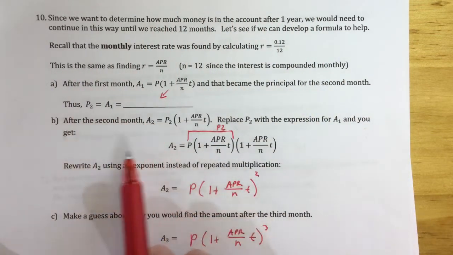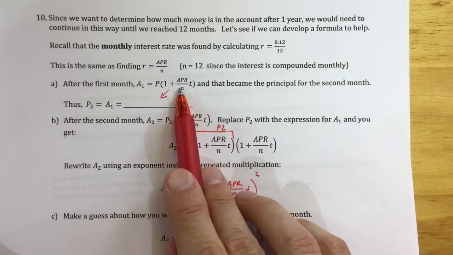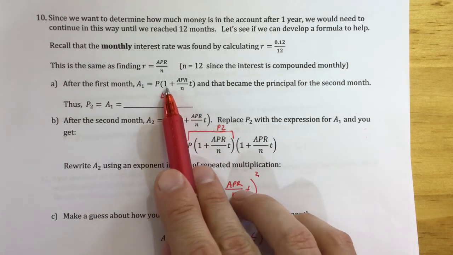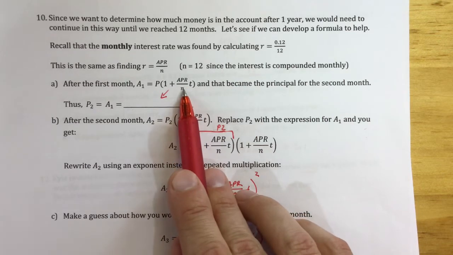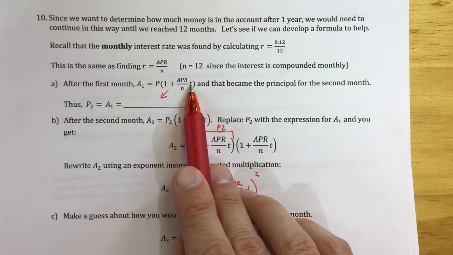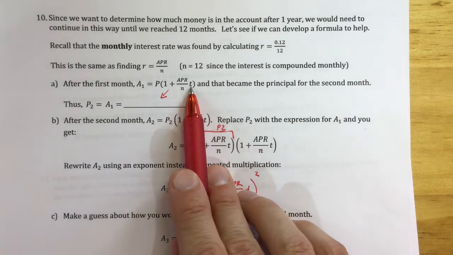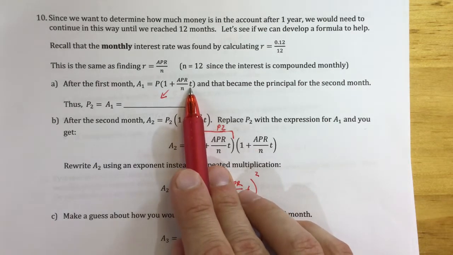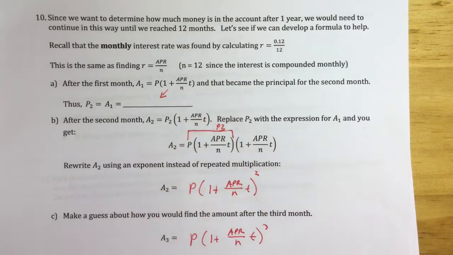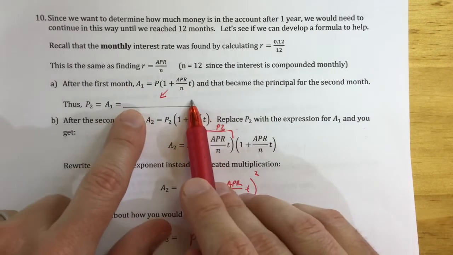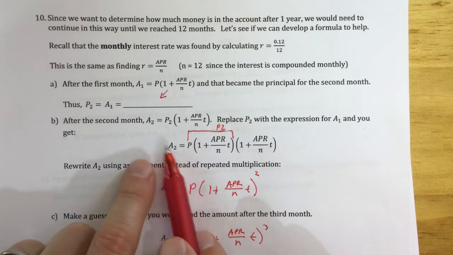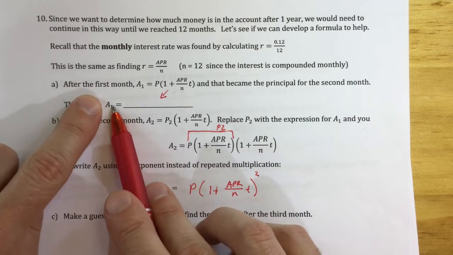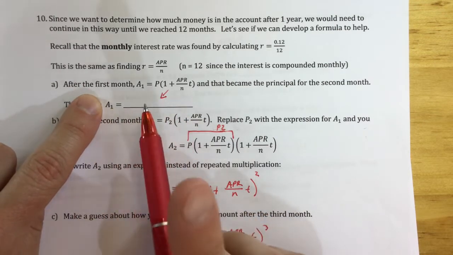Most of that should make sense here, that we had the 1 plus the 12% divided by 12, which was the 0.01, multiplied by the number of months, which in our case was only a 1. Treating it like the simple interest, there was only a 1 there. So that ends up just going like this. That is representing how you get the balance at the end of 1 month.